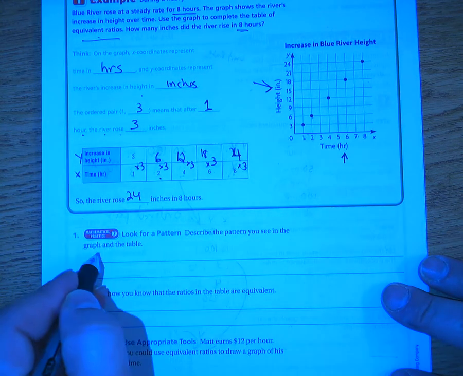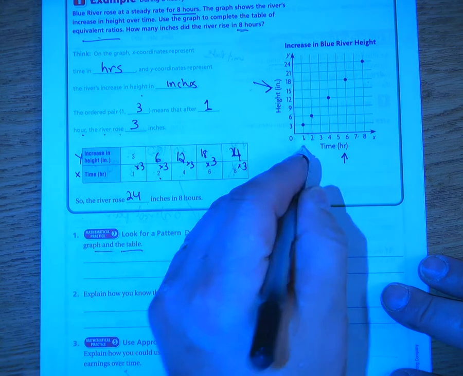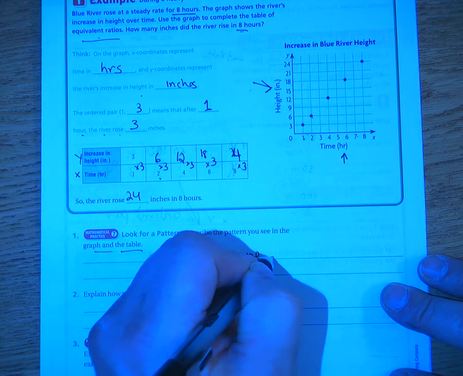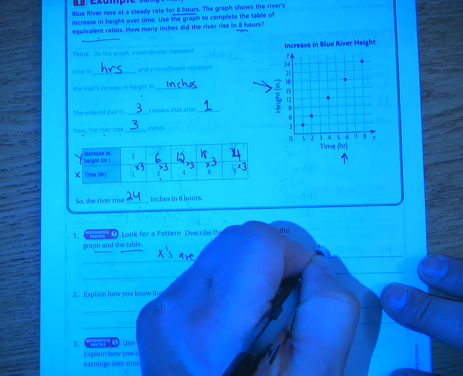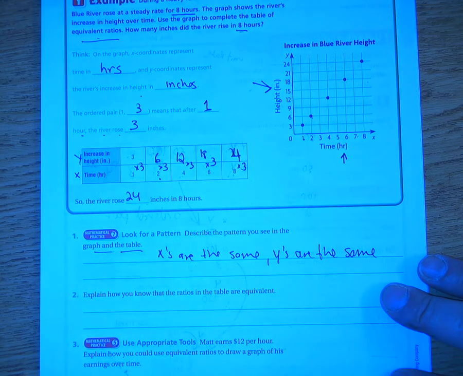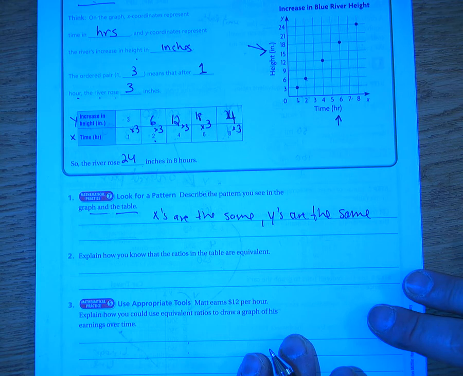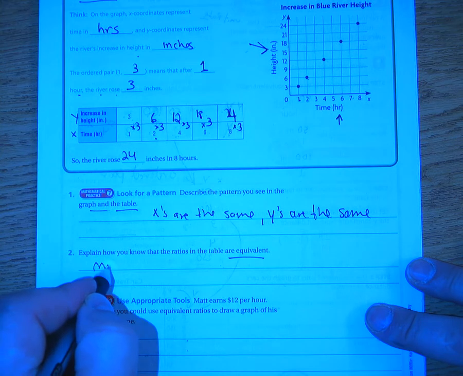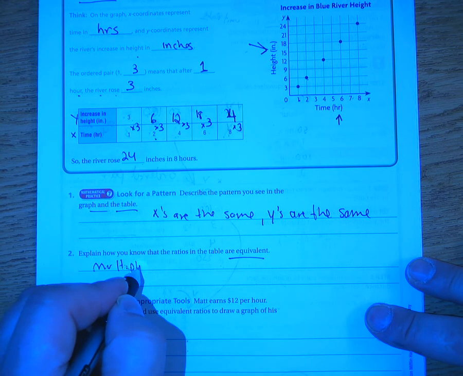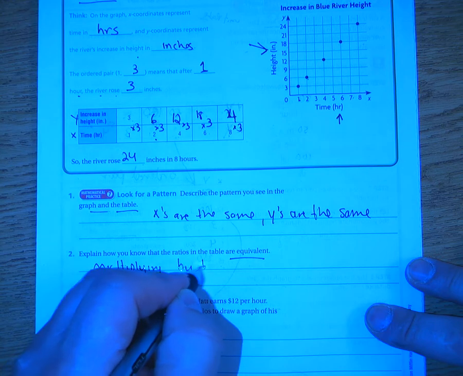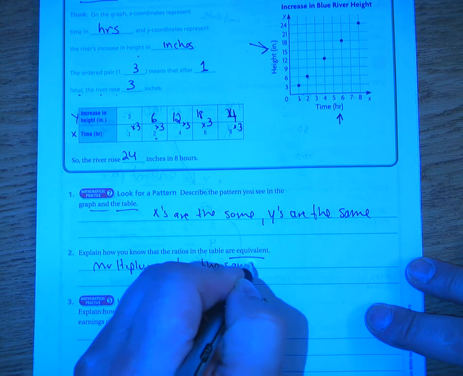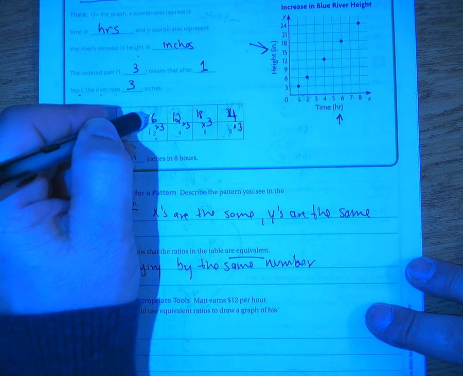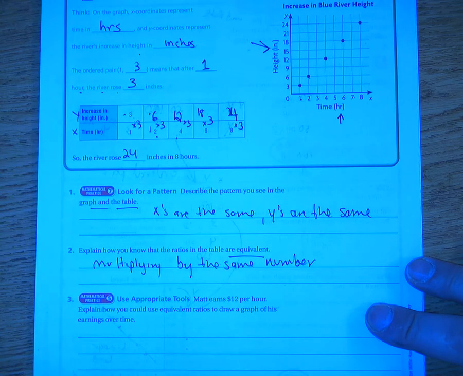Describe the pattern you see in the graph and the table. I would say something like the x's are the same, y's are the same. Consistent pattern. Well, how do we know they're equivalent? I'm multiplying by the same number. So times 3, times 3, times 3, so on and so forth.